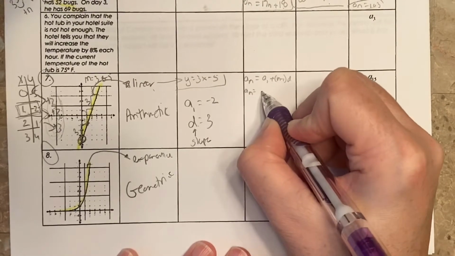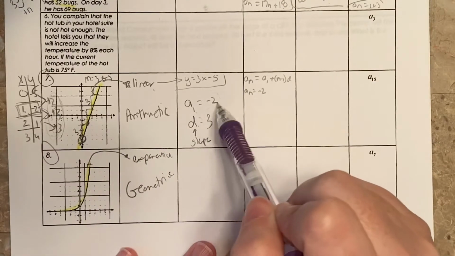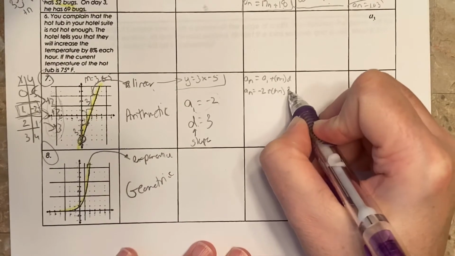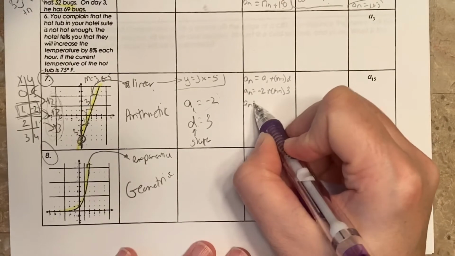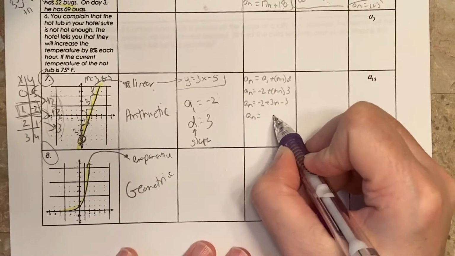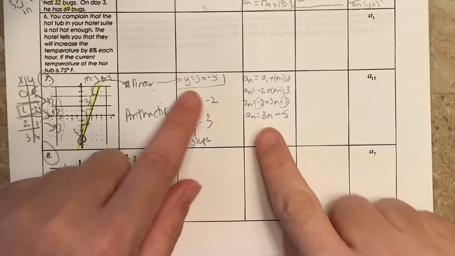So a sub n, a sub 1 is -2. Again, when x is 1, what's the y value? When x is 1, what was our y value? Plus n minus 1, our common difference or our slope was 3. Distribute, plus 3n minus 3, and a sub n, I'm going to combine a -2 and a -3, and I get 3n minus 5.